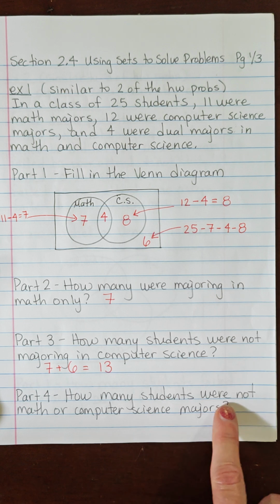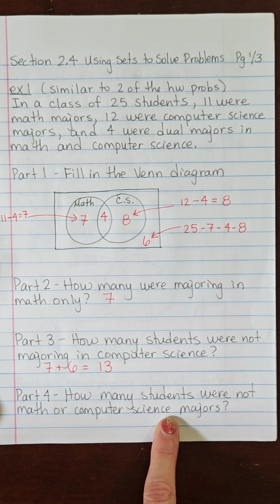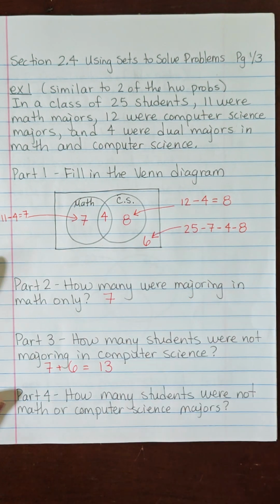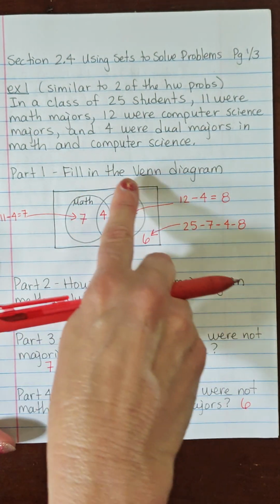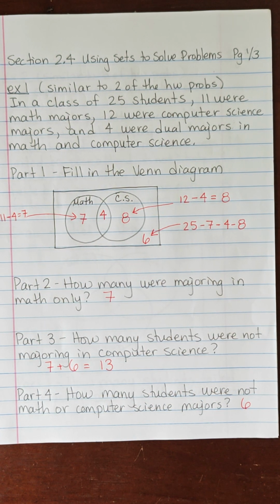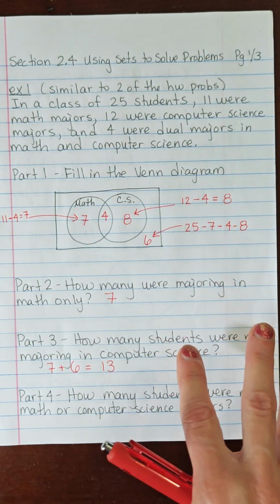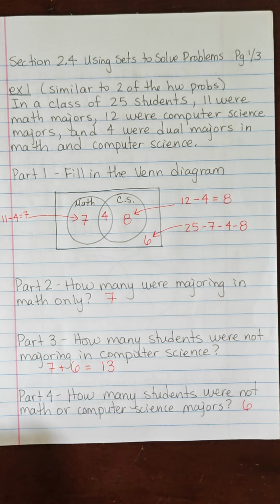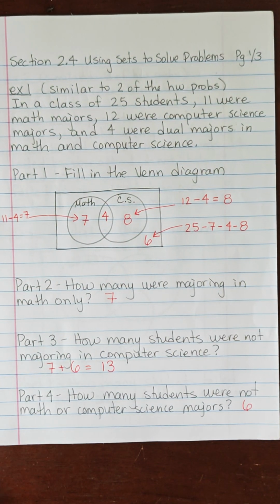And lastly, how many students were not math or computer science majors? That's the 6 out here. That's the people that are not inside the math circle or the computer science circle or the both. So the trick to these is to start in the middle and subtract your way outward. Don't just start slapping down these numbers all willy-nilly.